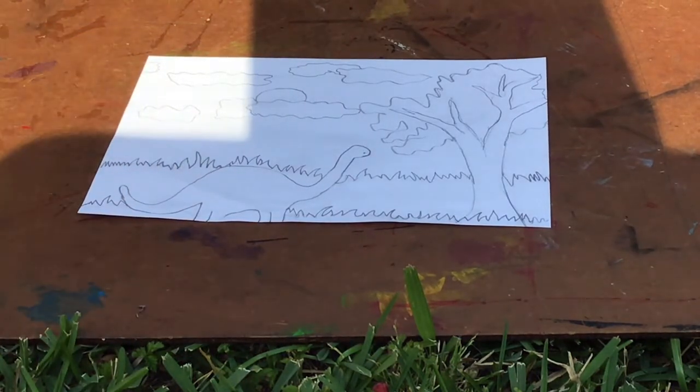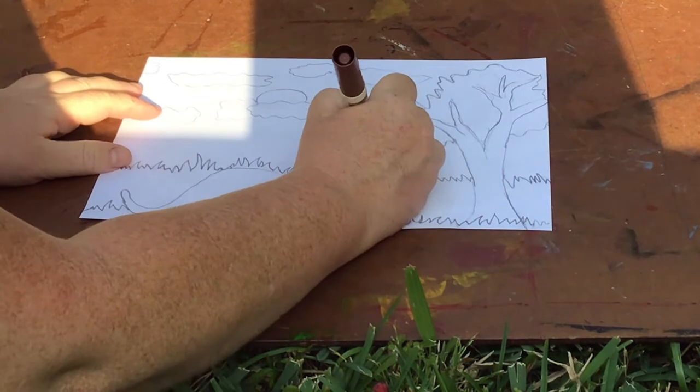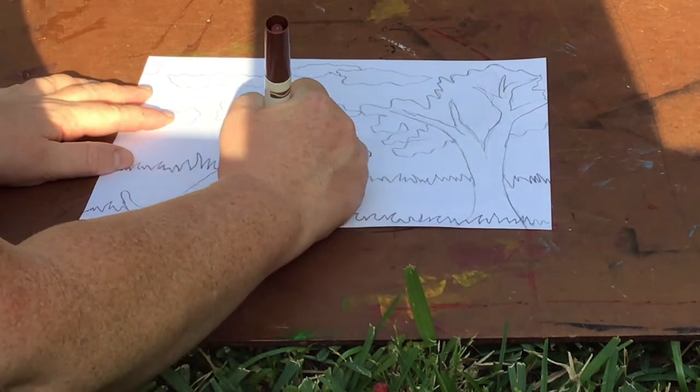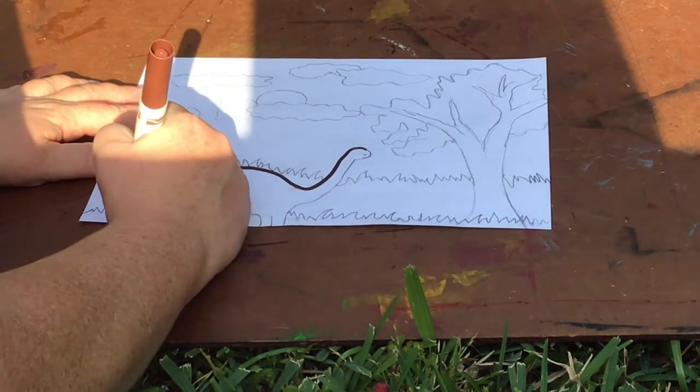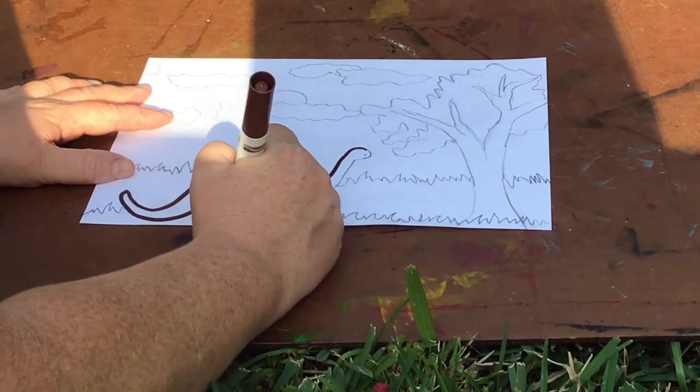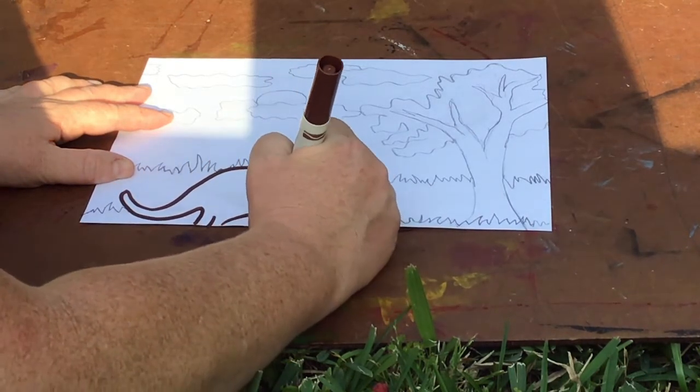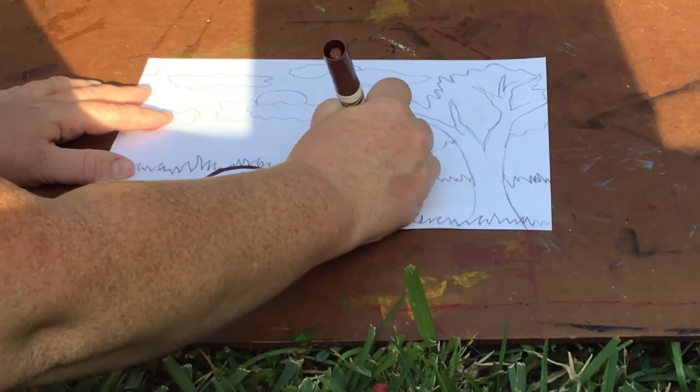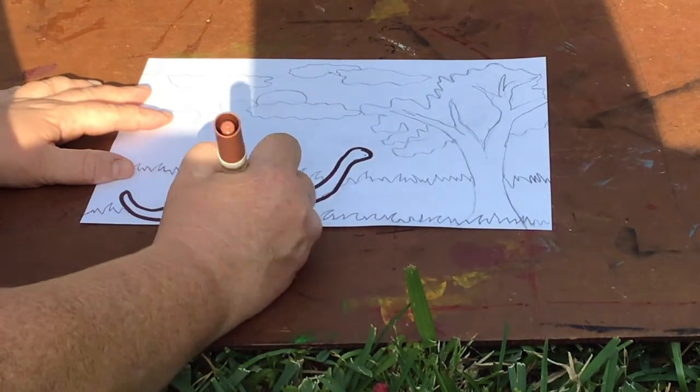Okay, so now it's time to color. I want my dinosaur, I want him to be brown. So, and I'm choosing markers. Okay, you could have crayons. You could have colored pencils. You can have really whatever you like.